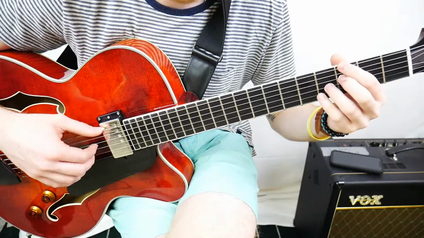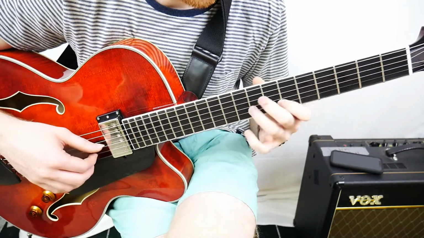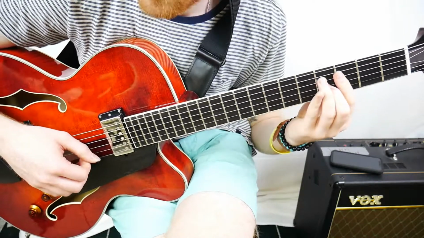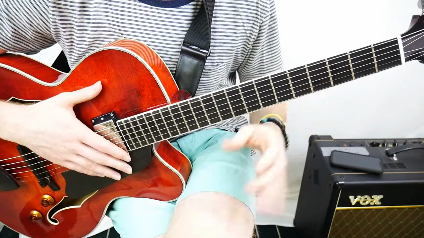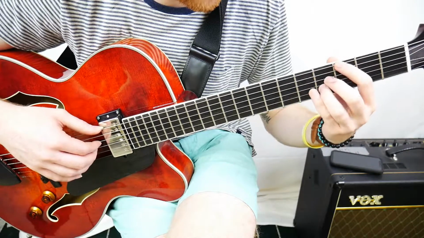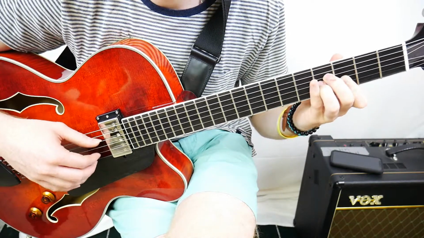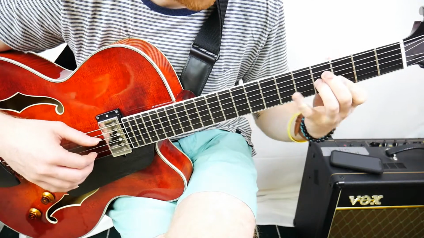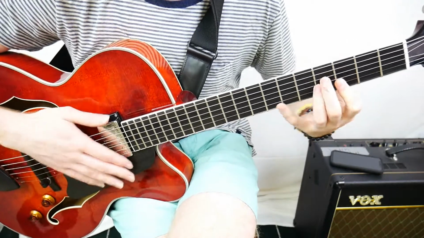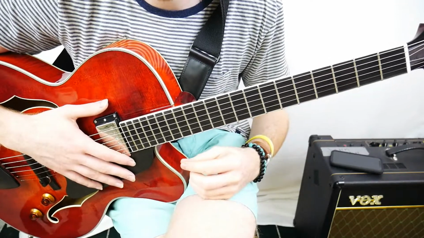So I can play this. No matter what it is, it could be major 7. If we wanted to do major 7, it would be like this. It doesn't matter what the chord variation is, but I can always tie these back to a larger chord shape.